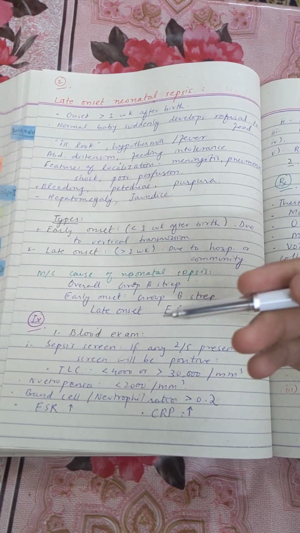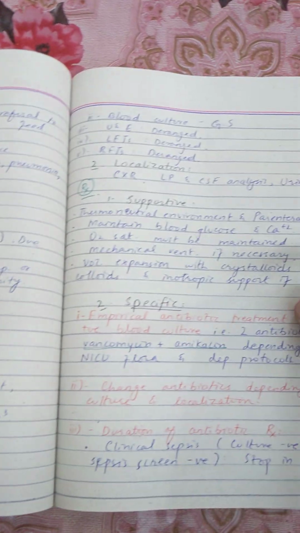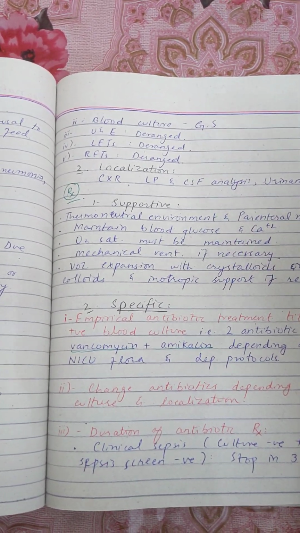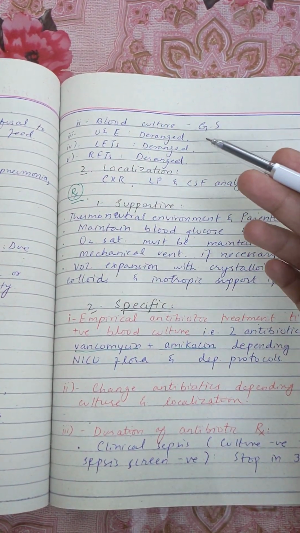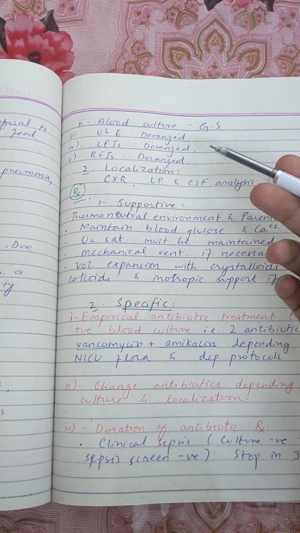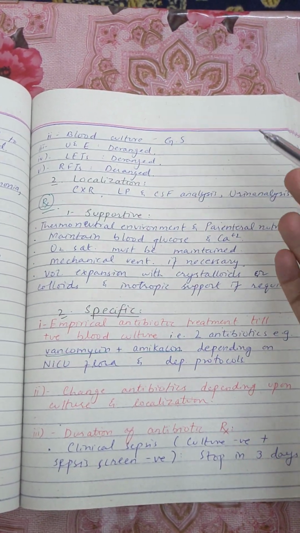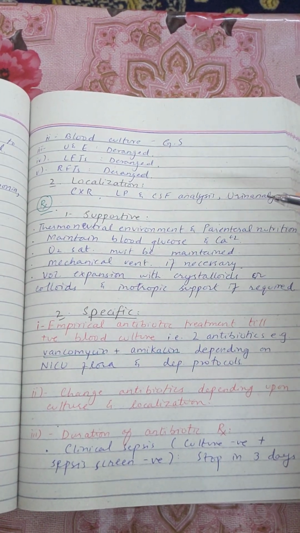You will take a blood sample and you will order a sepsis screen. Other investigations include blood culture, and blood culture is the gold standard while investigating neonatal sepsis. In addition to that, you can also see urea and electrolytes, which can be deranged, LFTs, which again can be deranged, and RFTs, which can also be deranged. And for localizing the source of sepsis, you can order a chest x-ray, a lumbar puncture, and CSF analysis, and urine analysis.